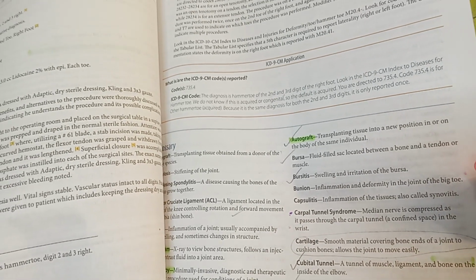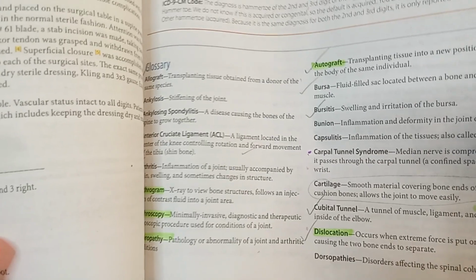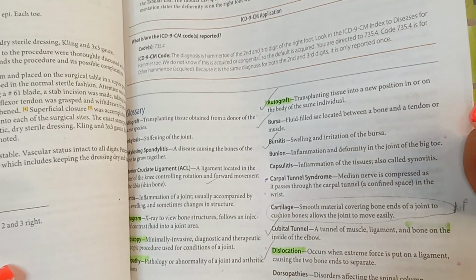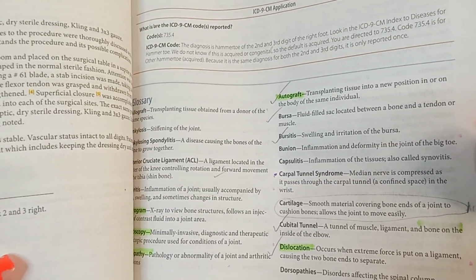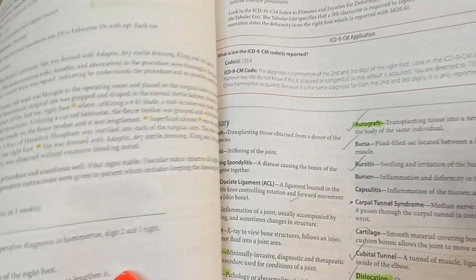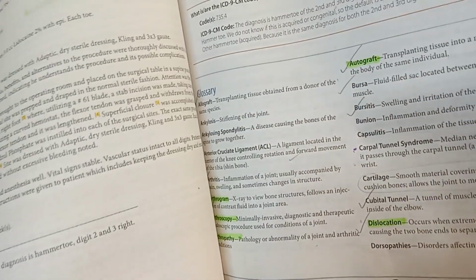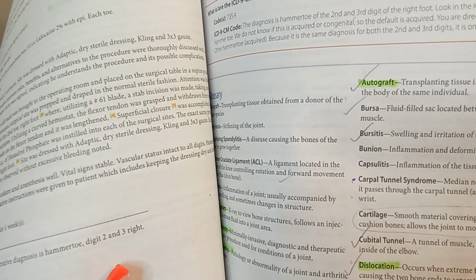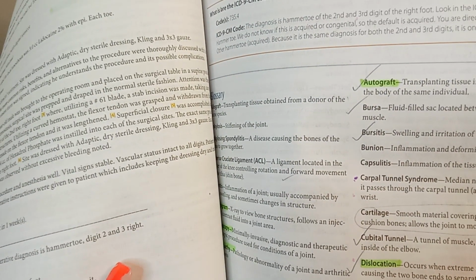All right, let's look up some of those common ones. Dislocation occurs with an extreme force put on a ligament, causing the two bones to separate. So sometimes you might see that with dislocation, and the doctor has to go in and do his job.